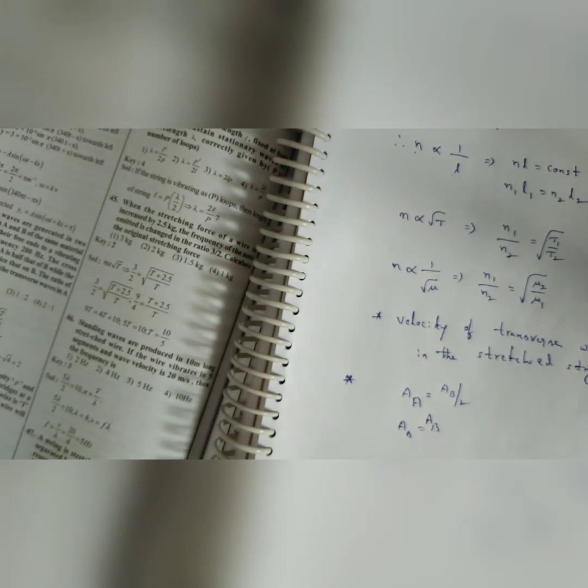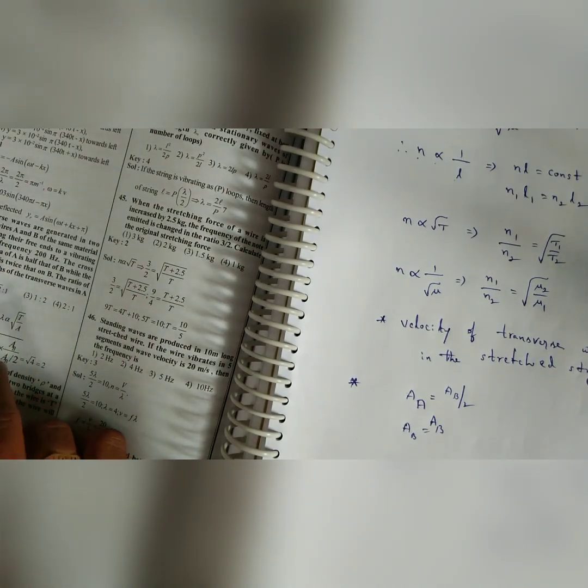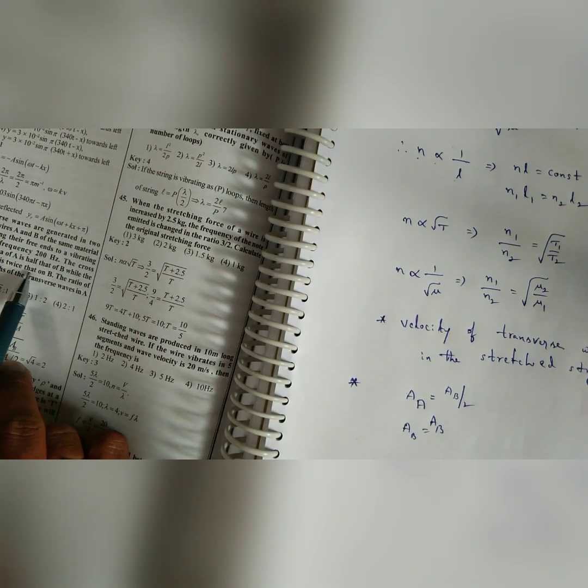And now the next one is, while the tension on A is twice that on B, tension in A is twice that of B. TA is equal to 2 TB. Okay, and now, based on these given data, here we are taking further.